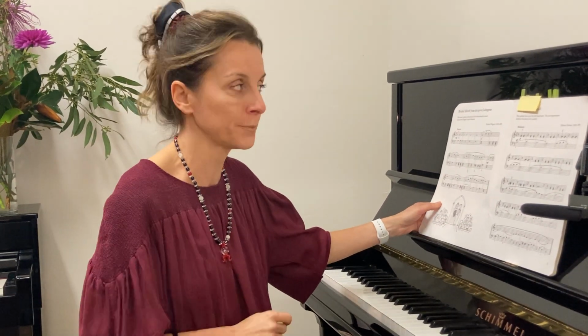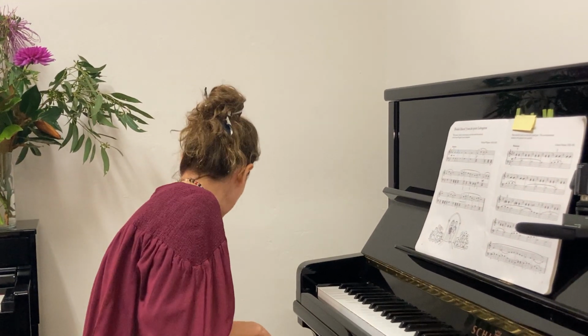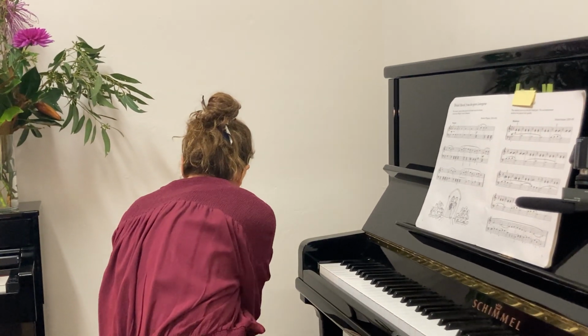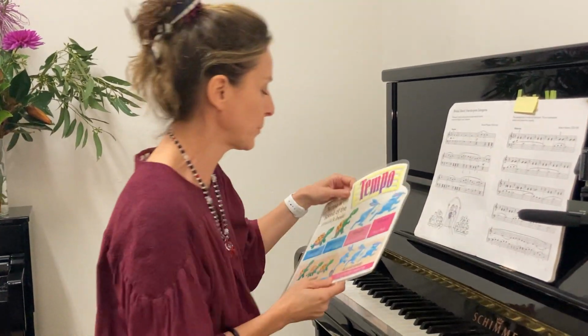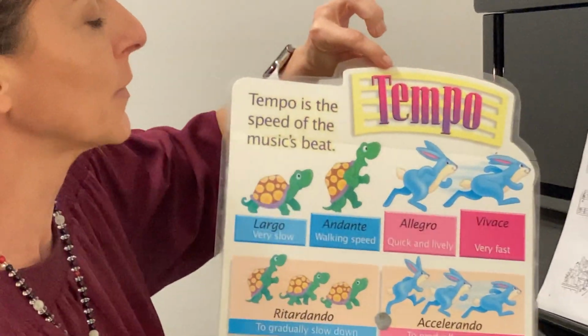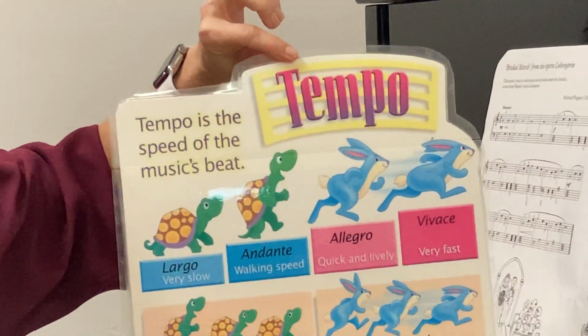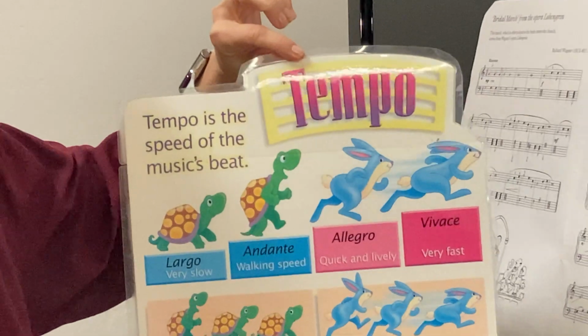And now we are going to talk about something again very important. We talk about tempo. Now tempo, I'm going to find another little funny picture. Tempo. Tempo is an Italian word and means speed. So of course we have different speeds.